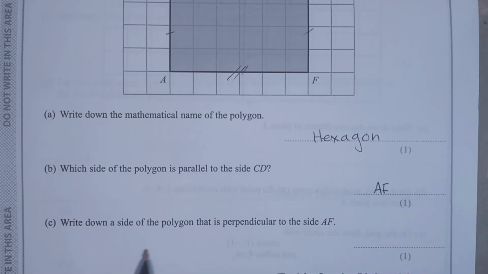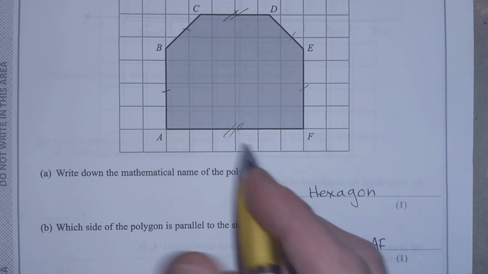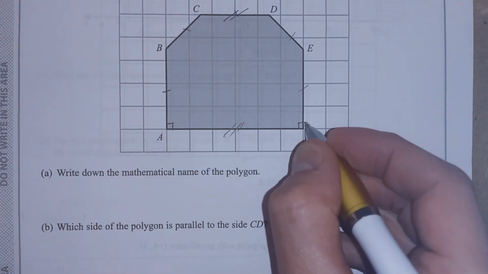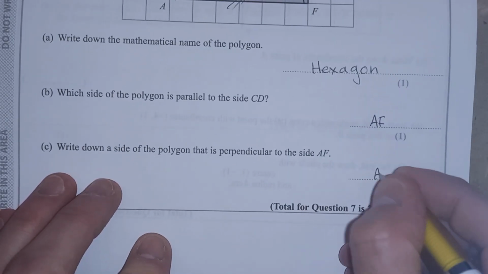Part C. Write down a side of the polygon that is perpendicular to the side AF. Here's AF, and perpendicular means it makes a right angle with it. So it's going to be either this one or this one, so you can choose. We can go with AB or EF. I'm going to put AB.